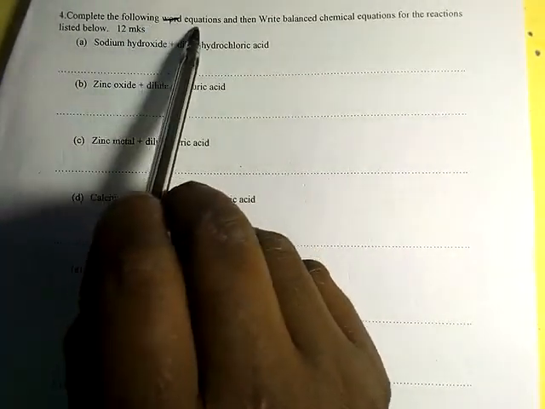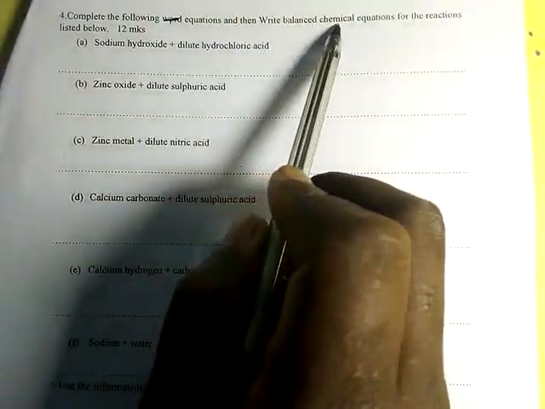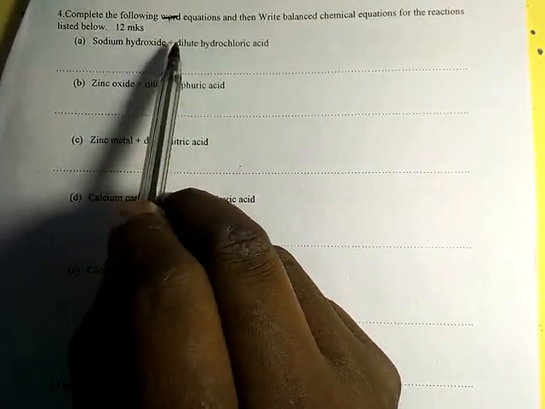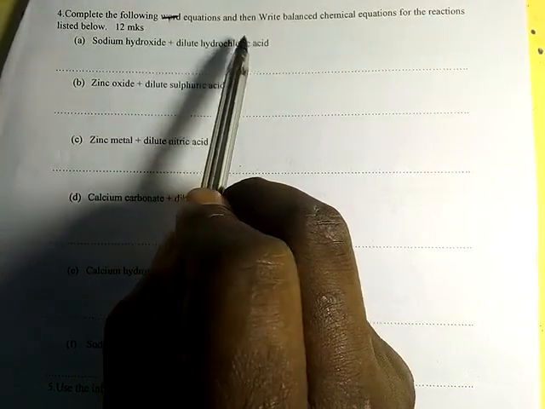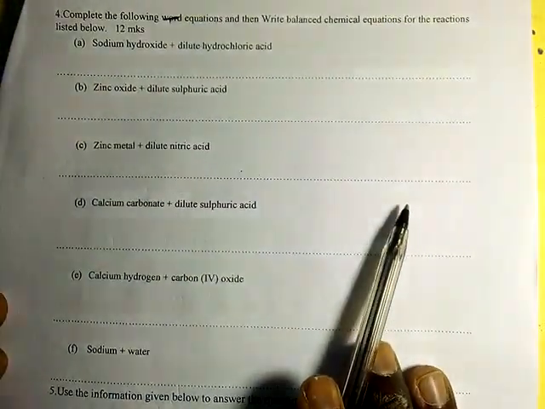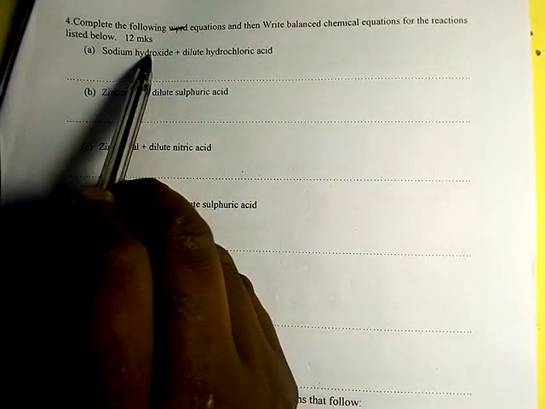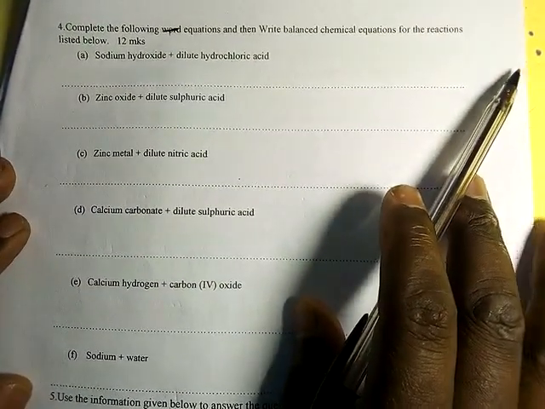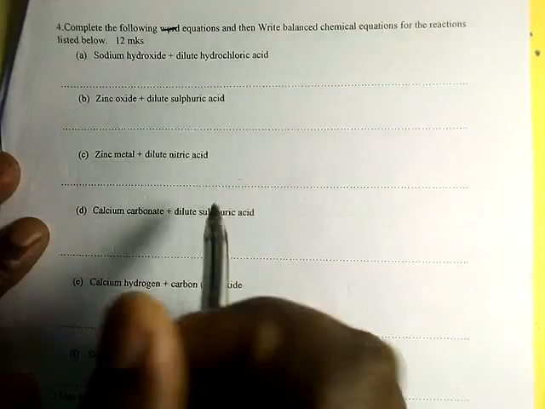Complete the following word equation and then write the balanced chemical equation for the reactions listed below. So we have sodium hydroxide reacting with hydrochloric acid. You should know that sodium hydroxide is a base, HCl is an acid. Therefore a base plus an acid will give you salt plus water.